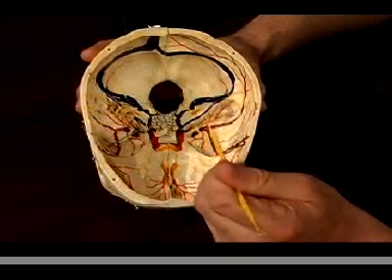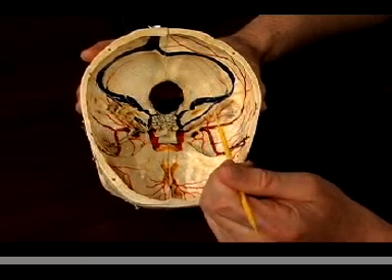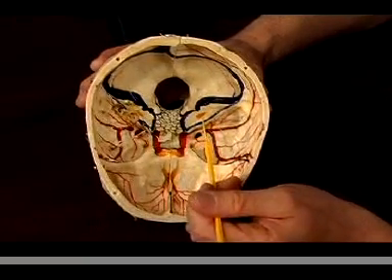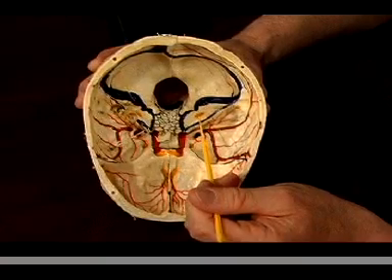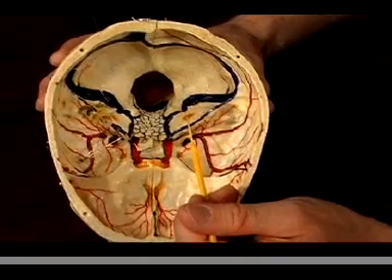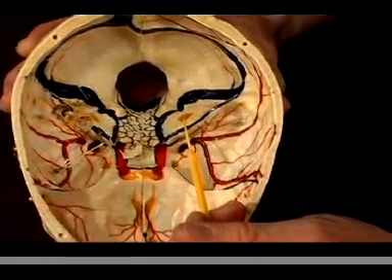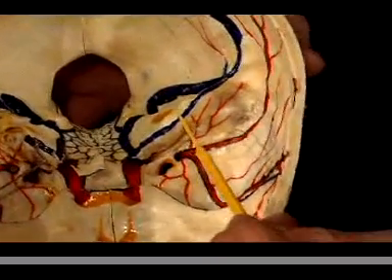Once again, we're looking at the petrous portion of the temporal bone, the left specifically. If we see, on the posterior aspect, you can see that internal auditory meatus. Which nerves exit the cranial cavity through this hole? That's right, 7 and 8.